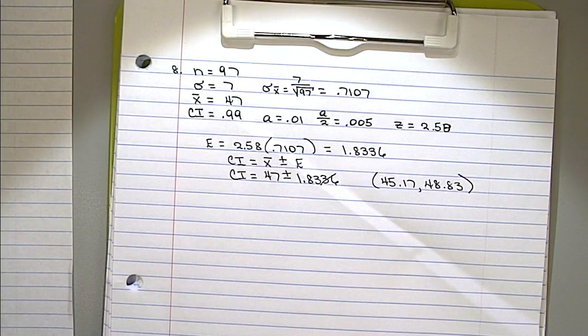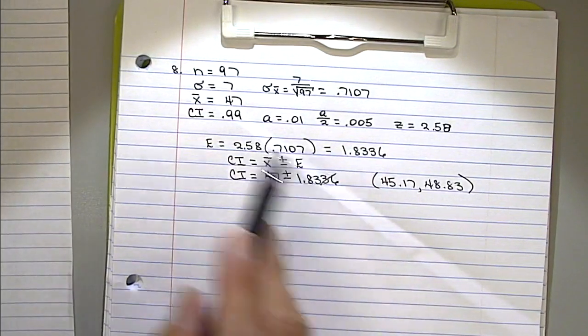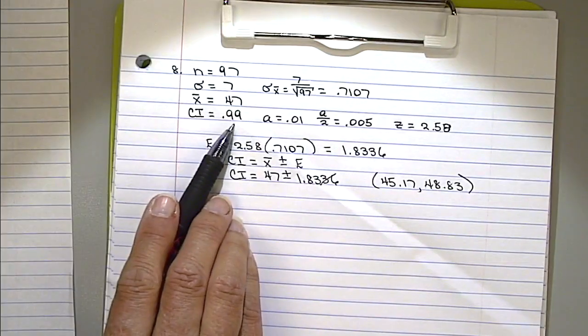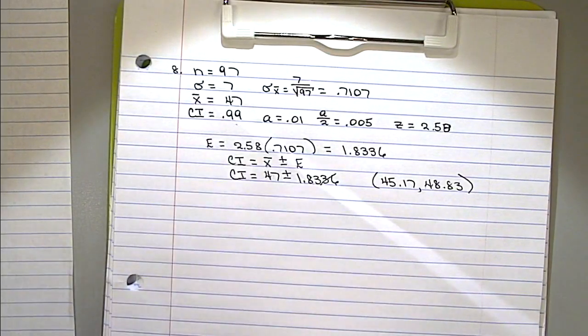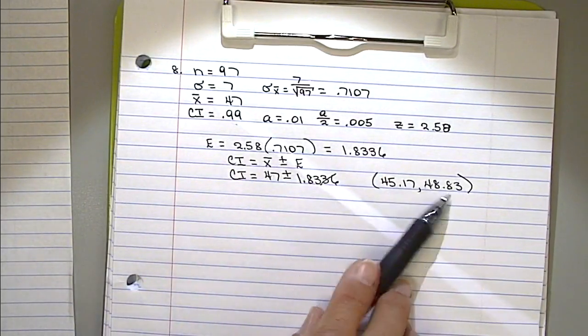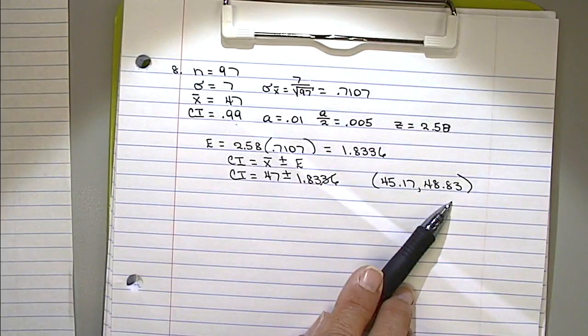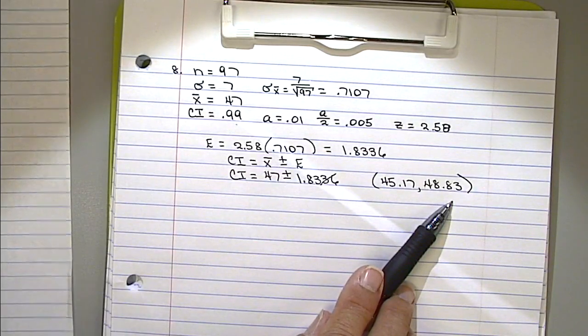So understand what it's asking, or what you're telling it that you have, okay? You are 99% certain. You understand what I'm saying? Pay attention to what I'm saying. I'm 99% certain that the population mean is between these 2 numbers. Okay? That's valuable to know. I'm 99% certain. That's pretty good, isn't it?